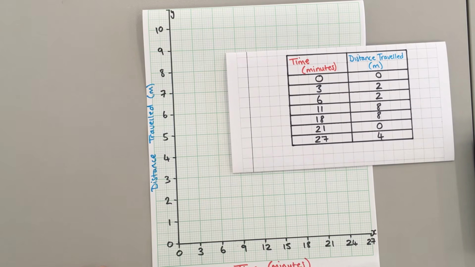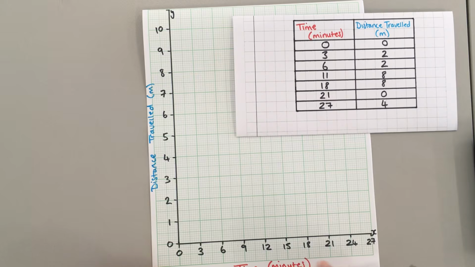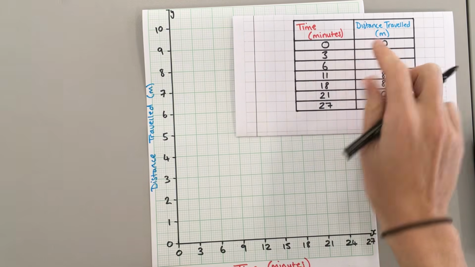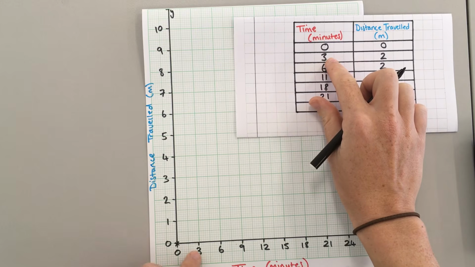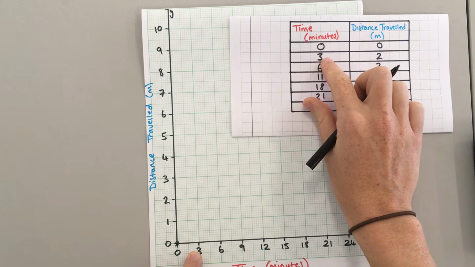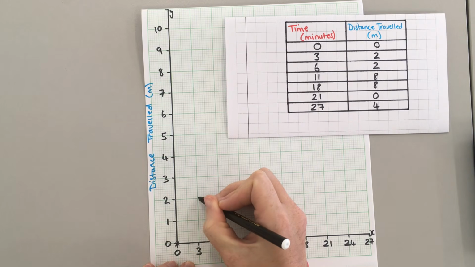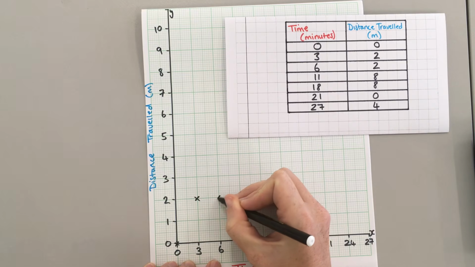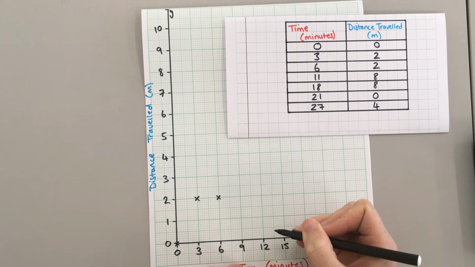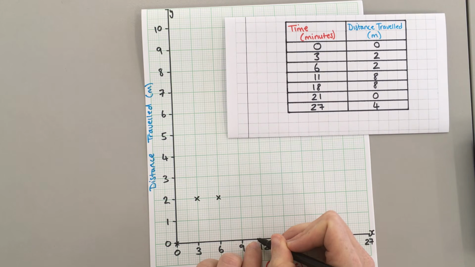Next, I need to plot my points. This is a line graph, remember, so I'm going to start by using some x's. So the first one is 0, 0. The second one, time is 3. The distance travelled is 2. So along 3 and up 2. Then 6 and 2. Then 11. Now 9 to 12. So 11 is going to be a third of the way along.